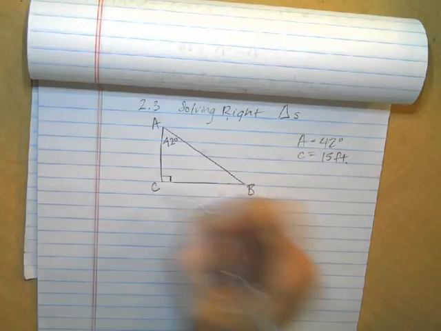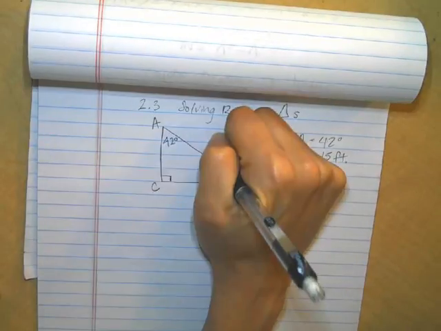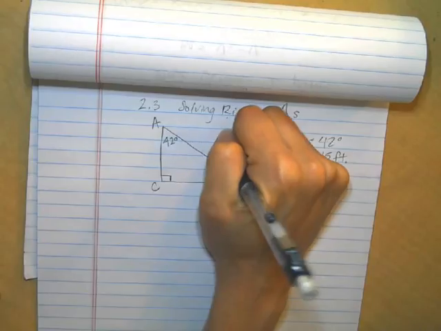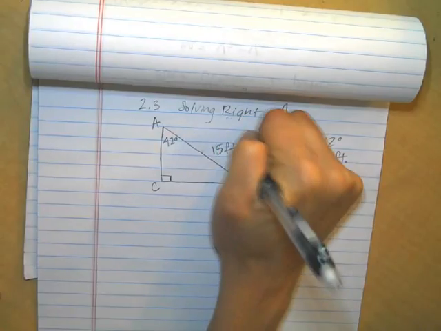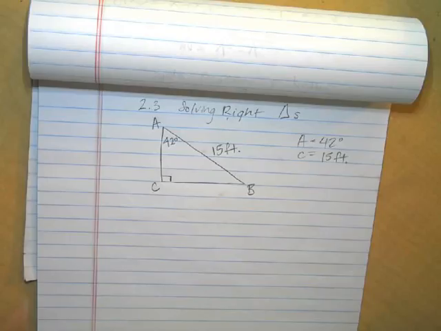So I'm going to say B here, little a, and little b. Okay? So now, here's little a, here's little b. Little a is across from the big A, little b is across from the big B.